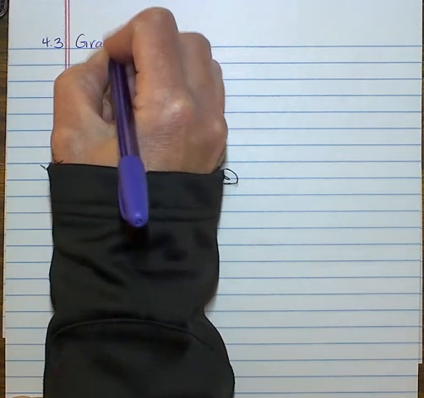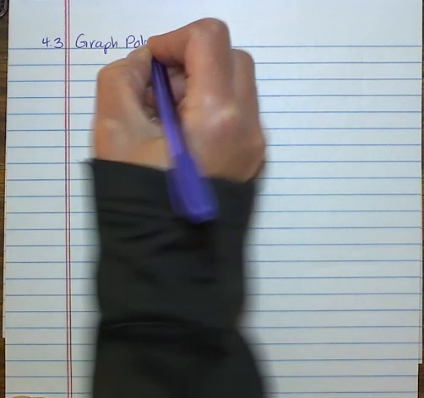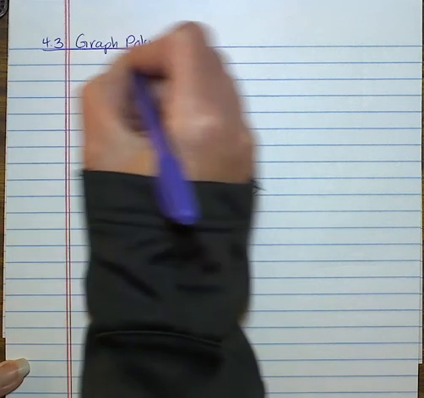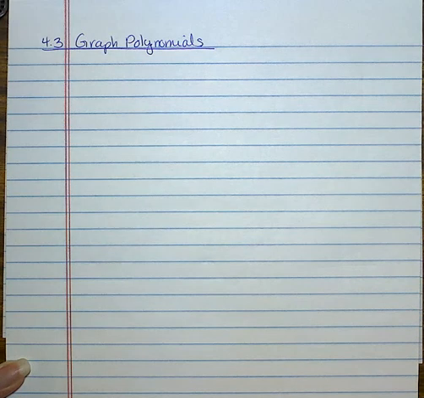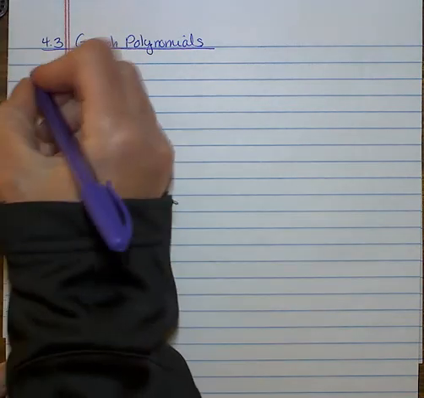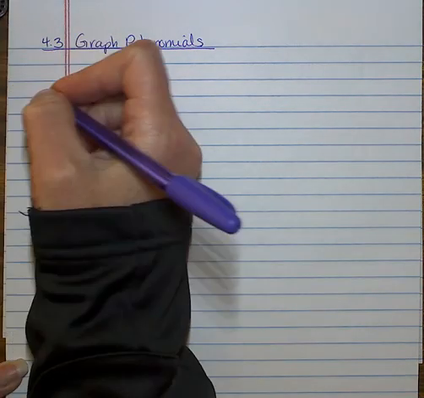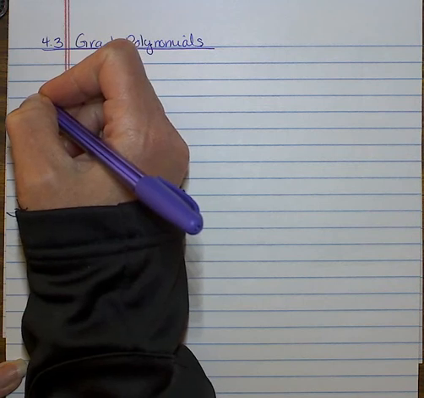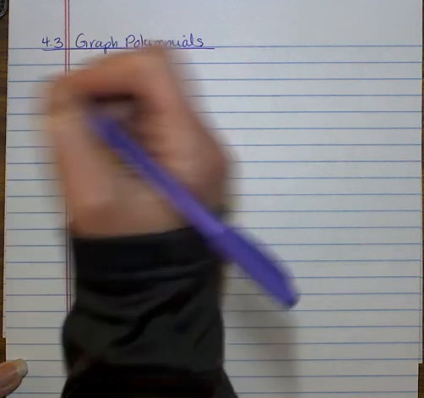Okay, everybody, today we're going to have a little lesson on how to graph polynomials without a calculator, given some information. Okay, first thing that's important for us to know, remember, realize, is that the power, or your highest degree of your polynomial, is what's going to dictate the end behavior of your graph.